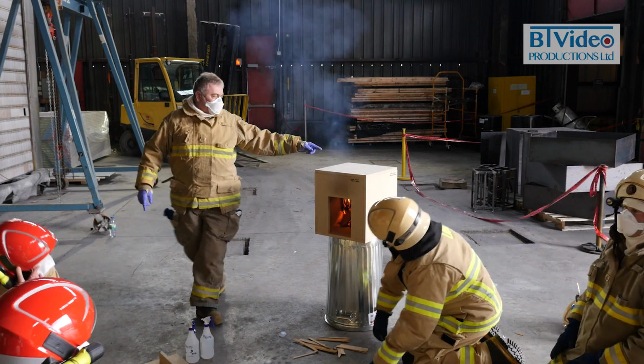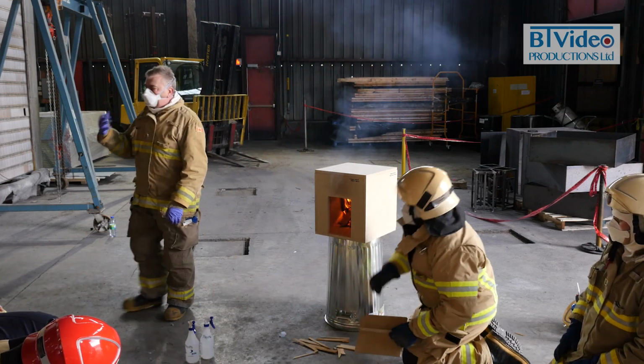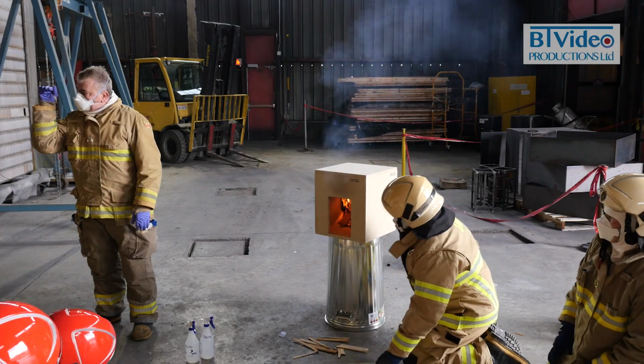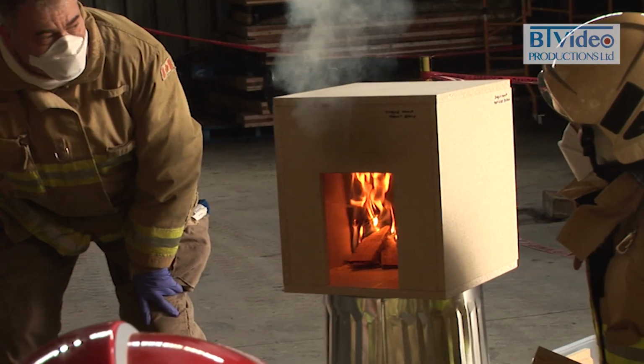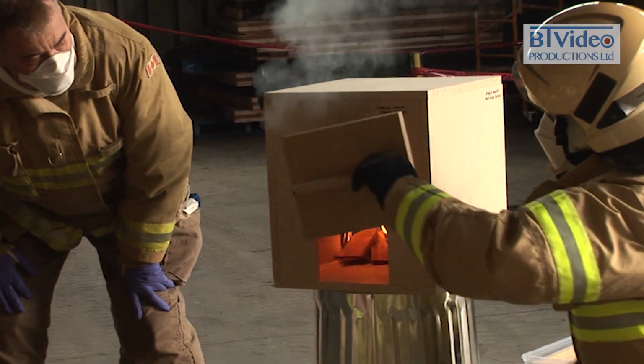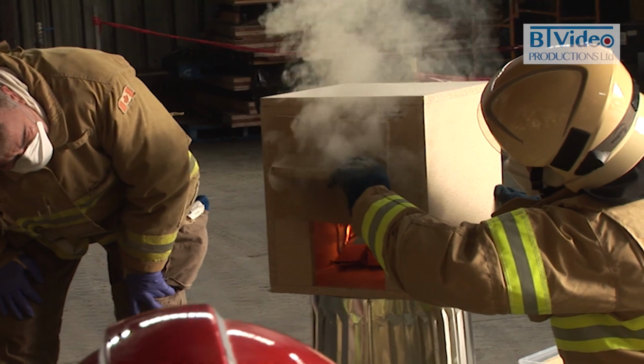The flame's starting to roll the ceiling now in the box. Just starting, so it's not actually a rollover yet, but the flame's bending. And that's pretty common when you've got a fire located in the corner of the room. If you put the same fuel load in the middle of the room, that flame won't lengthen because it's got air coming at it from 360 degrees.